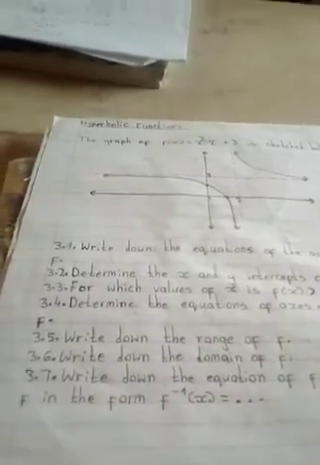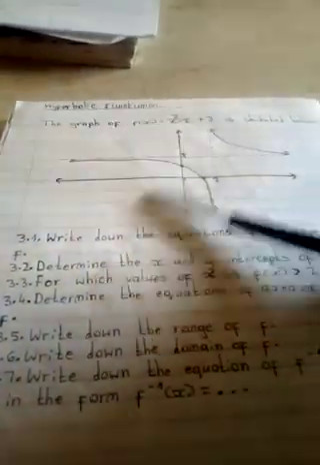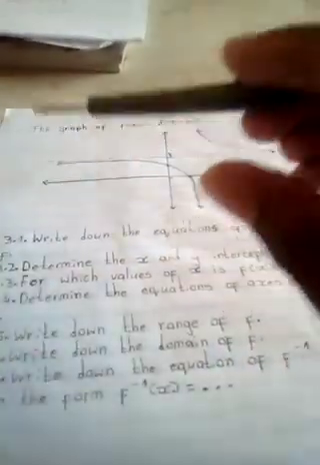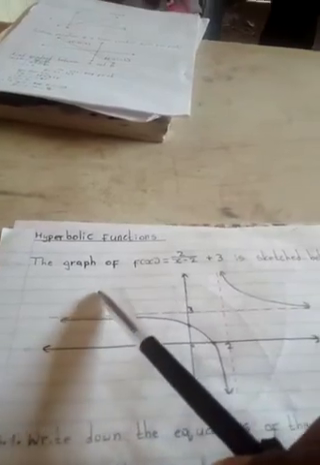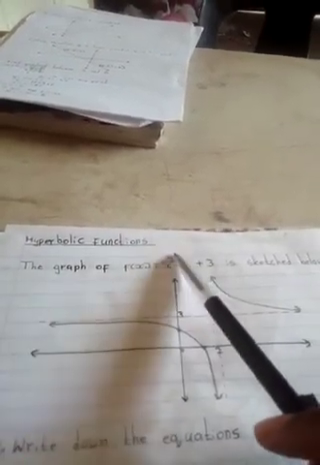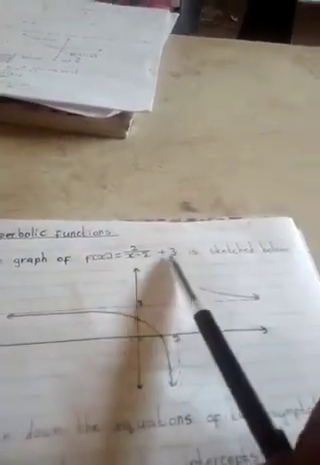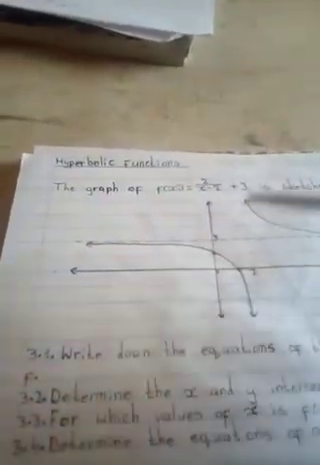Today let's do question number 3. It says here we are dealing with hyperbolic functions. I believe you can see there it says the graph of f of x is equals to 2 over x minus 2 plus 3 is sketched below, not drawn to scale of course.